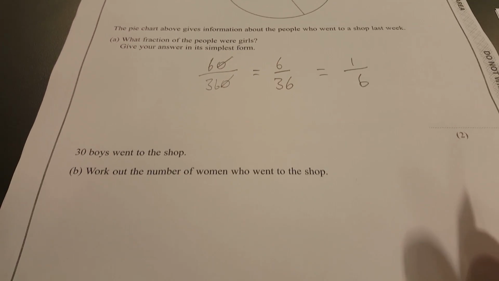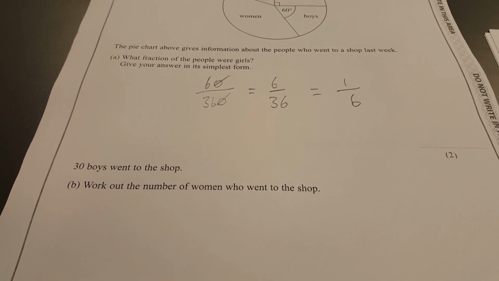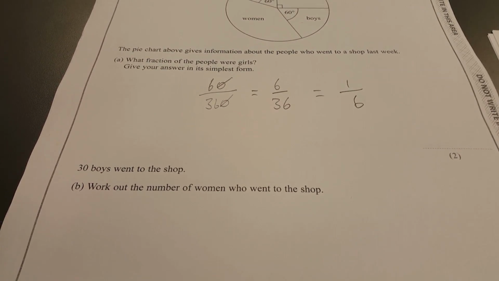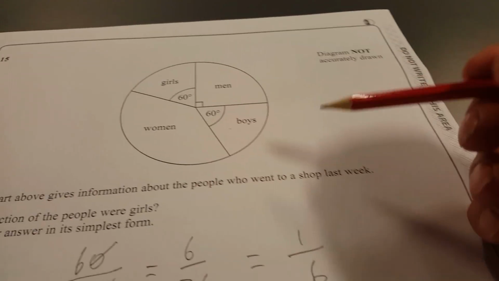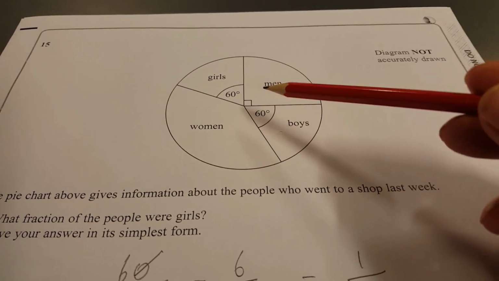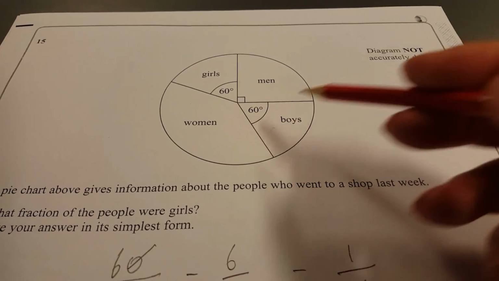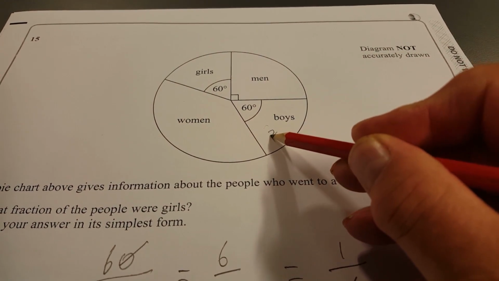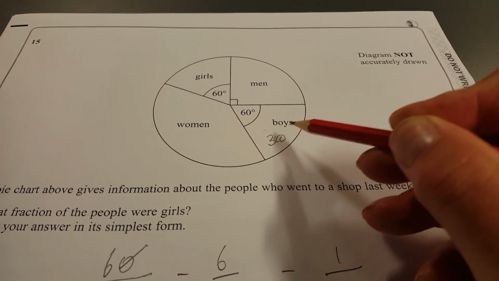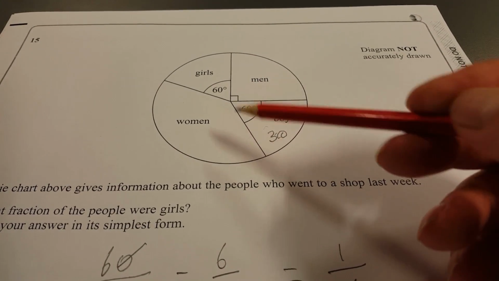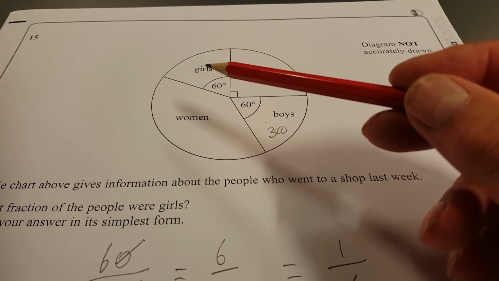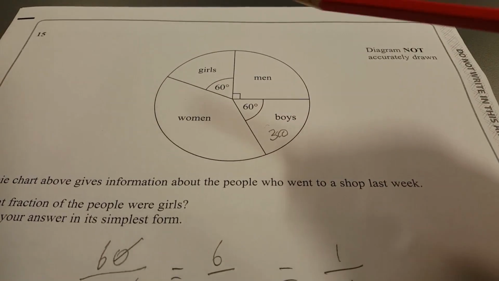Let's move on to part B. 30 boys went to the shop. Work out the number of women. Okay, so we've got a bit of work to do now. Let's just have a look at this pie chart again. We're told that there's 30 boys there. There you go. So if there's 30 boys, because it's the same number of degrees for girls, we know that there are 30 girls, but we're not asked that.